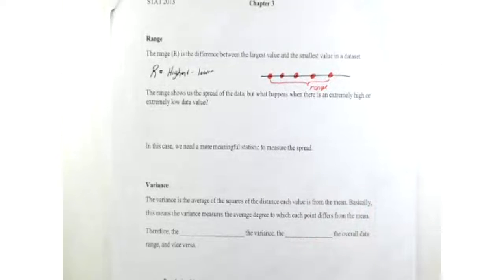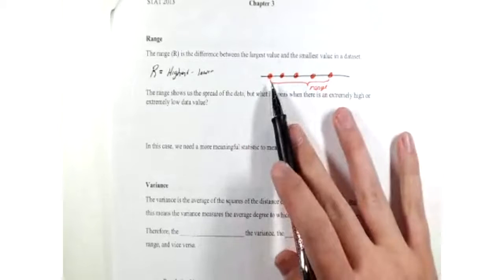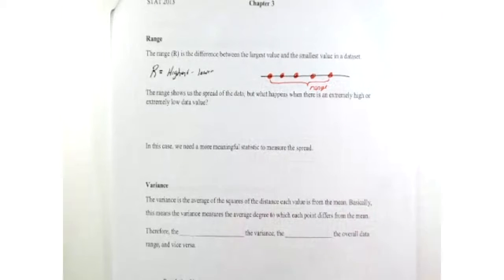Everyone okay with that? That's the highest number, that's the lowest number. So that's the range. So the range shows us the spread of the data, but what happens when there is an extremely high or extremely low data value? So let's look at an example. And then you can tell me what it is based on that.